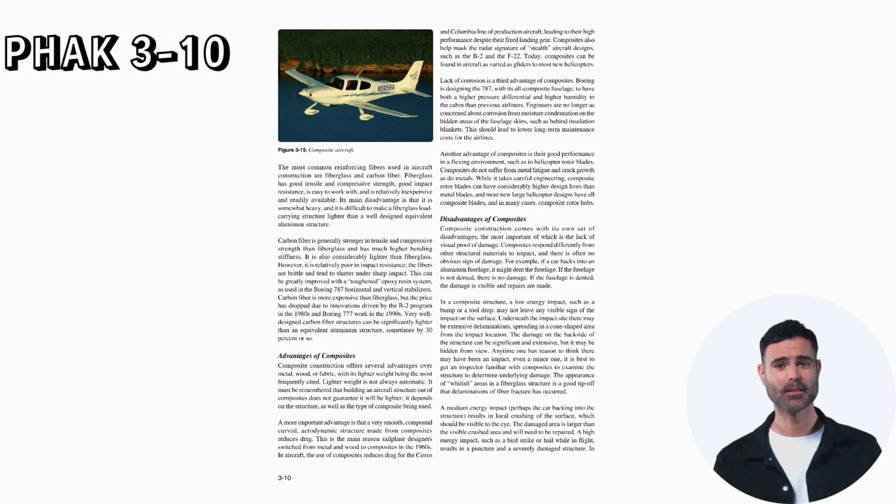Advantages of composites. Composite construction offers several advantages over metal, wood, or fabric, with its lighter weight being the most frequently cited. Lighter weight is not always automatic. It must be remembered that building an aircraft structure out of composites does not guarantee it will be lighter. It depends on the structure as well as the type of composite being used. A more important advantage is that a very smooth, compound curved aerodynamic structure made from composites reduces drag. This is the main reason sailplane designers switched from metal and wood to composites in the 1960s.